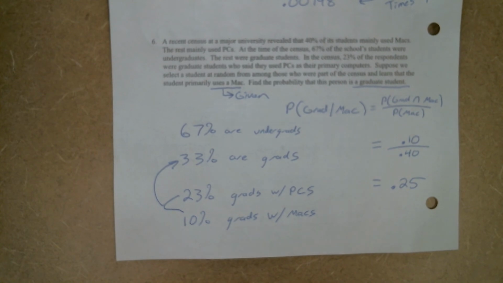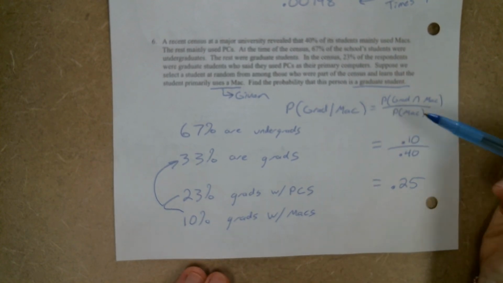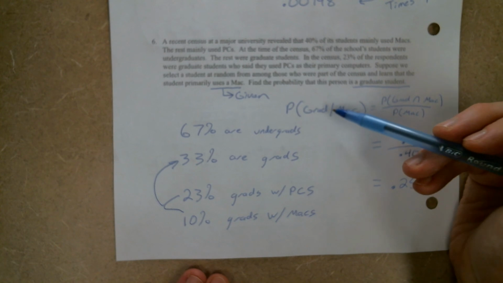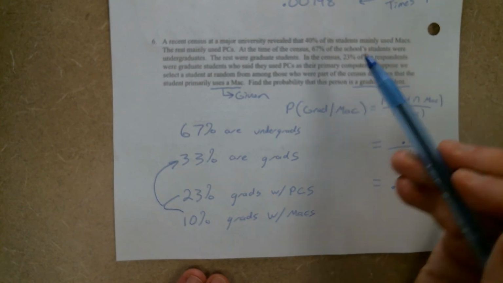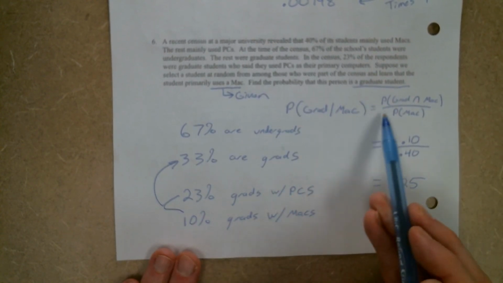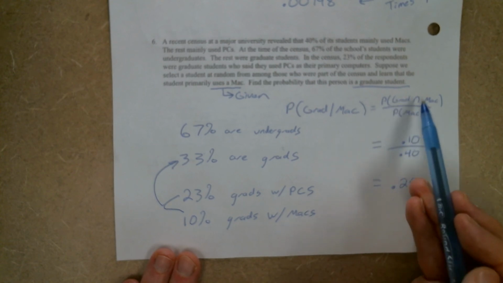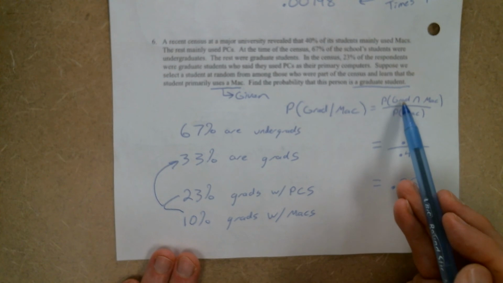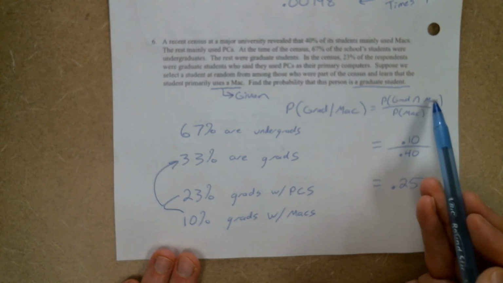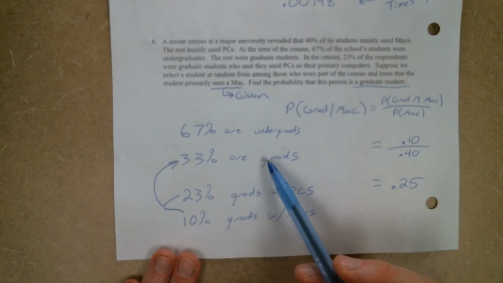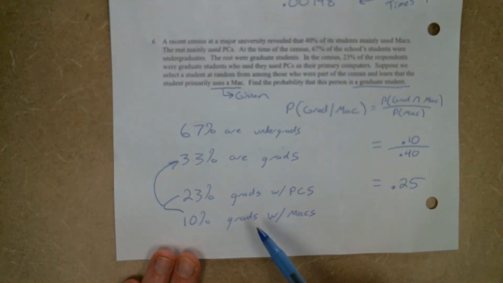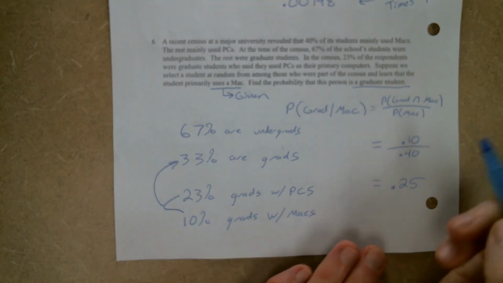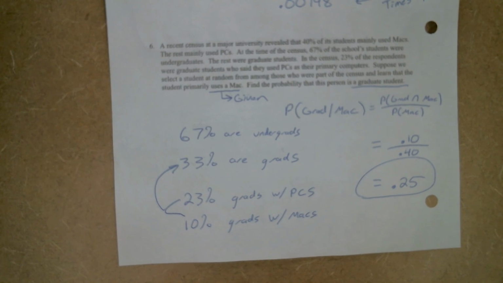All right, so this one's a little trickier because the numbers are sort of hidden. But if you start with the formula and say, okay, what are the pieces I need? Or basically start with the question, what am I trying to find? And then extend that out to the formula, you can say, well, probability of a Mac they actually give me. And then grad and Mac is a little more hidden, but they do give you enough information that you can work backwards and figure out what that is. So that would be our final answer.